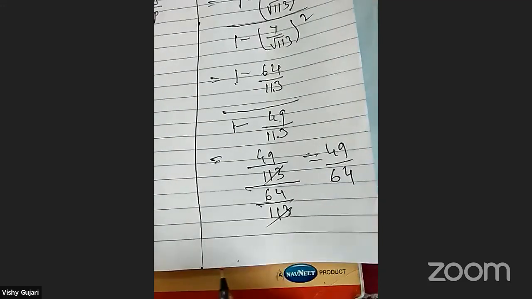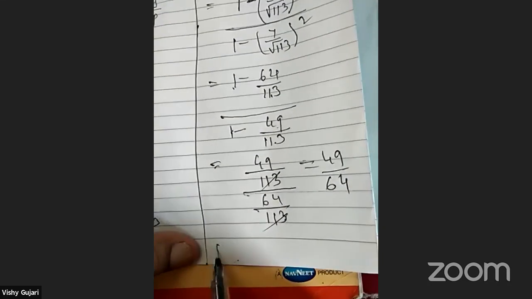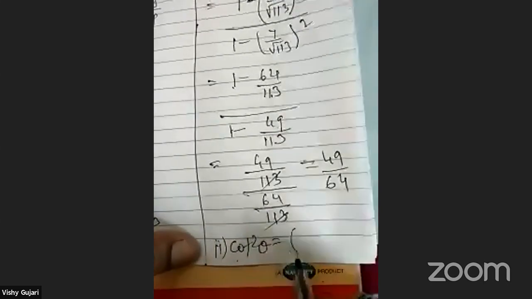The second one is cot square theta. Cot square theta means (7 by 8) whole square, which is also equal to 49 by 64. Write down from the beginning.